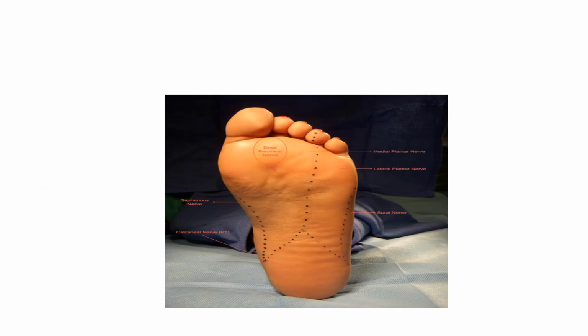So some more clarification regarding the nerve supply on the plantar aspect of the foot. The plantar aspect is mostly supplied by the posterior tibial nerve except in the first and the second web space, which is supplied by the deep peroneal nerve, and the middle part, which is supplied by the saphenous nerve, and the lateral part, which is supplied by the sural nerve. So the posterior tibial nerve on the plantar aspect has three branches.